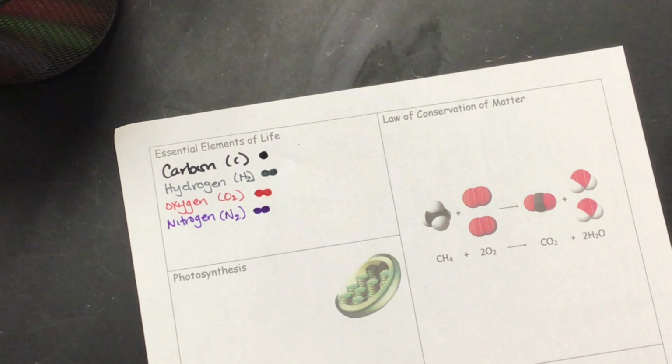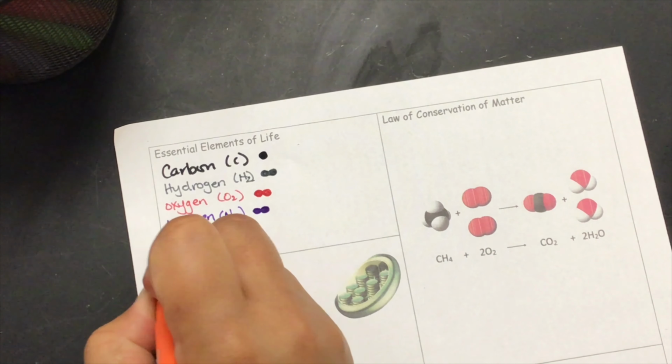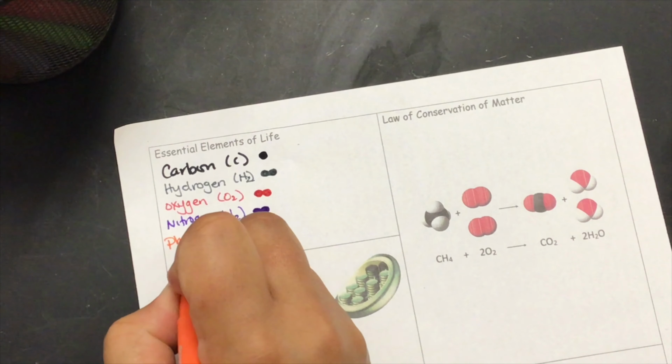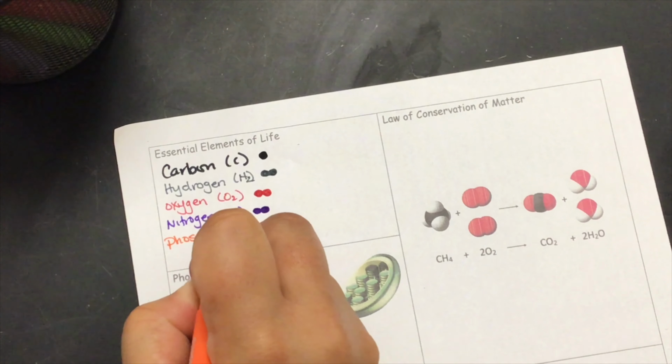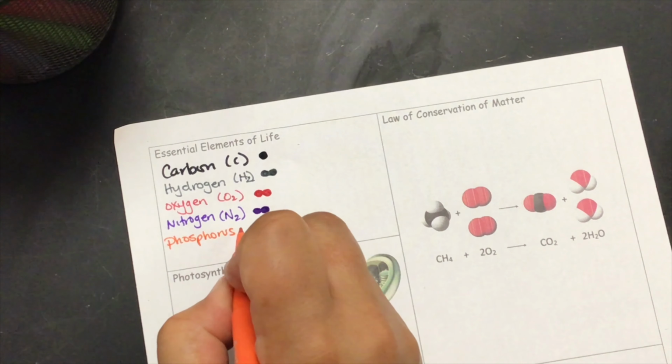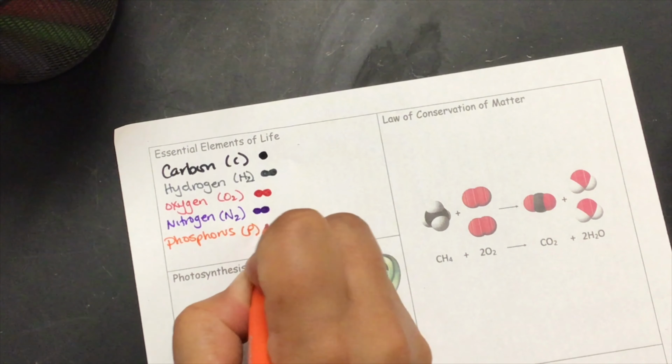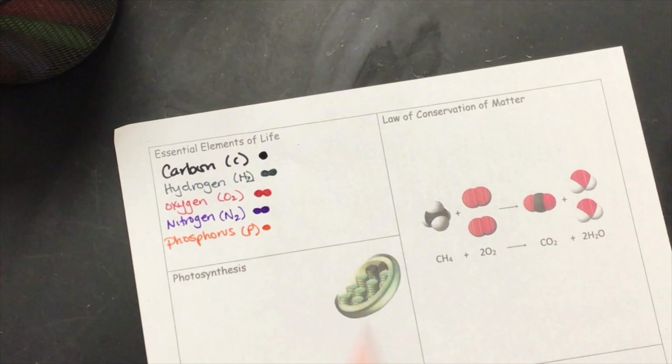All right. We also saw in our macromolecules that they contained phosphorus. On the periodic table, phosphorus is represented with the letter P. It is not a diatomic element, so I'm going to just use one little orange circle to represent that. And then last, but certainly not least, we have sulfur.